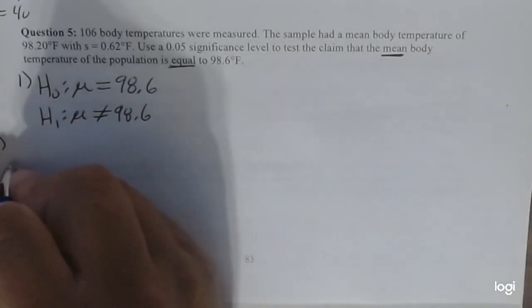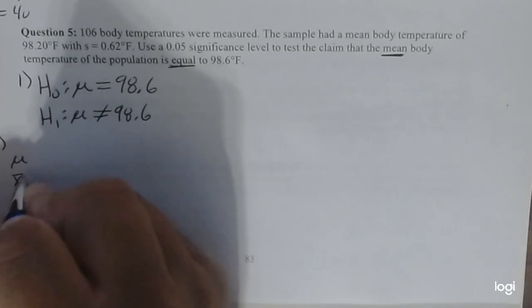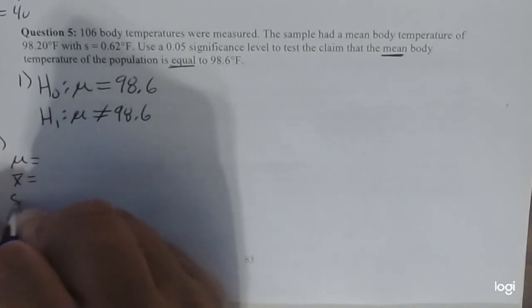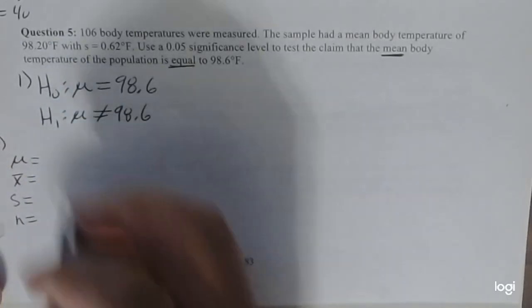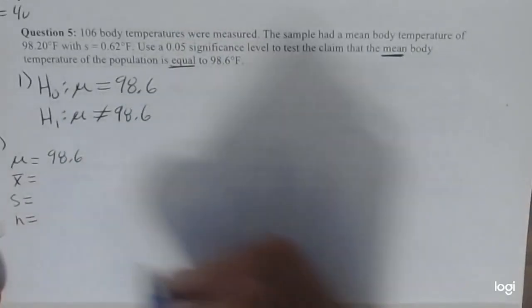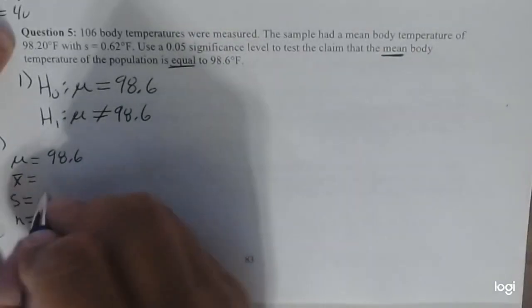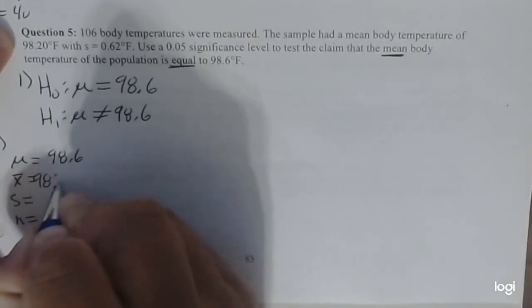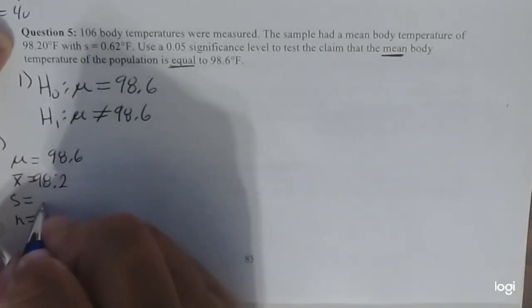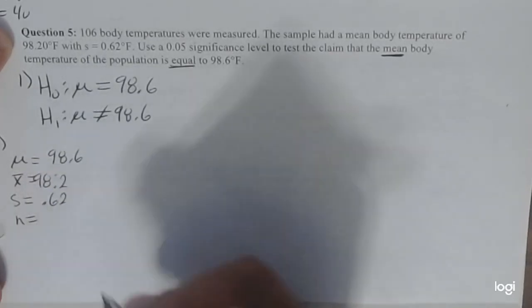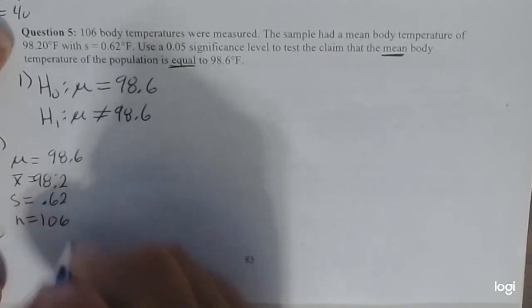Find our test statistic. So we have mu, x bar, s, and n. We know what mu is already. X bar from the data is 98.2. Standard deviation is 0.62. And then sample size, we had 106, right?